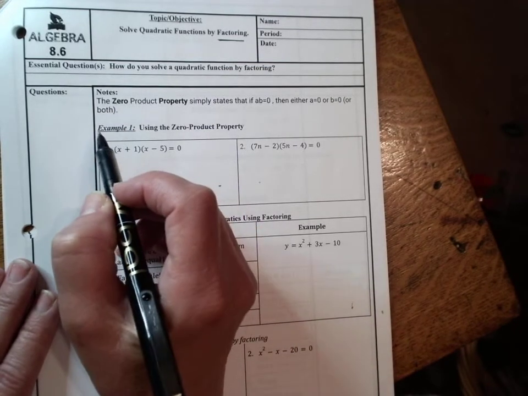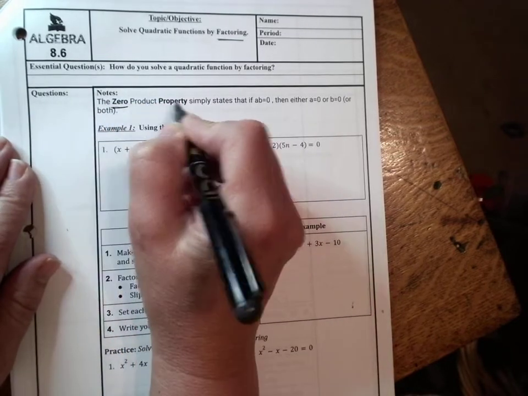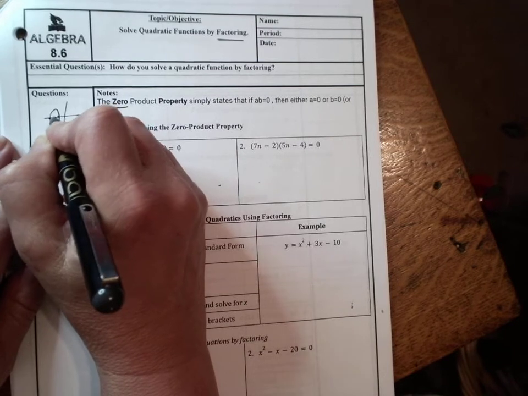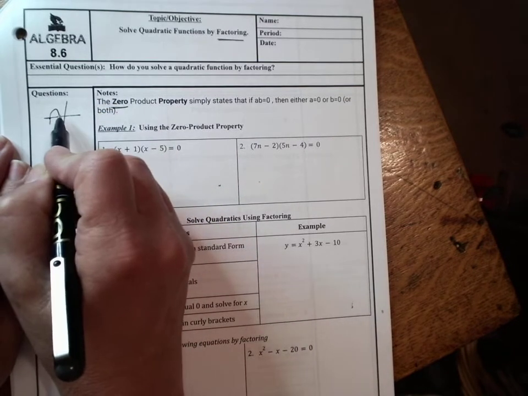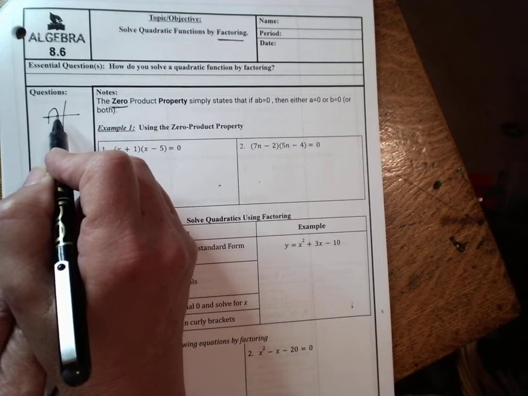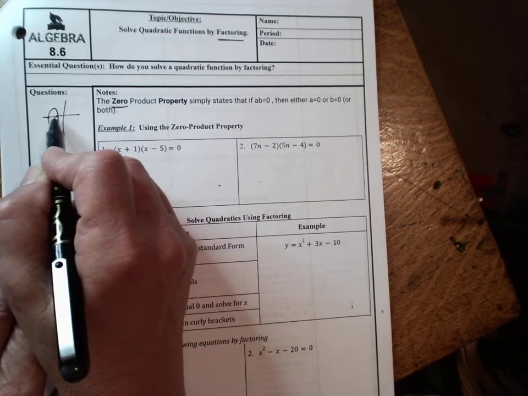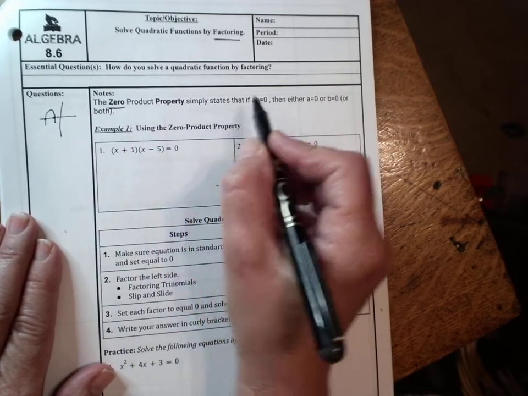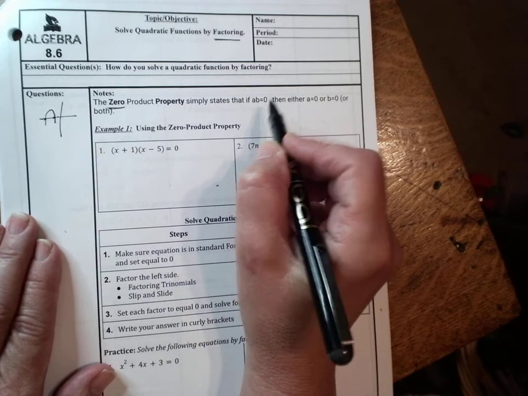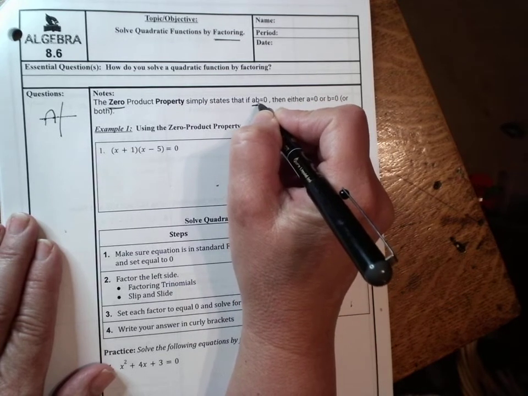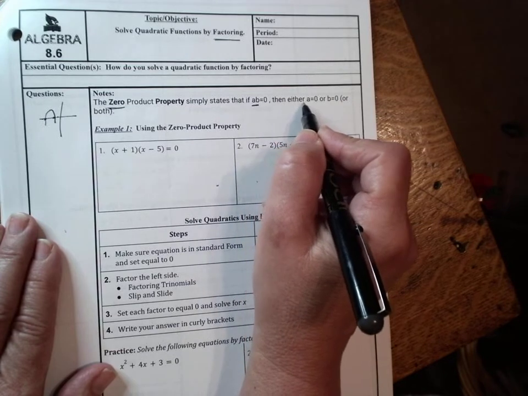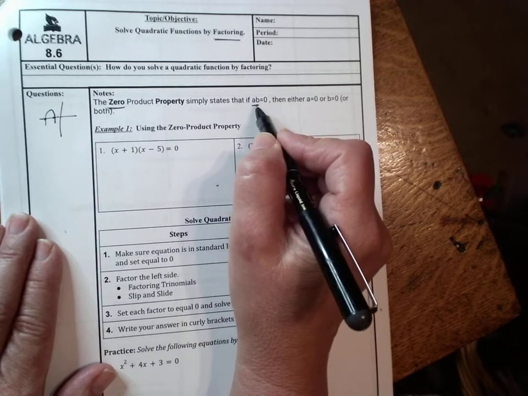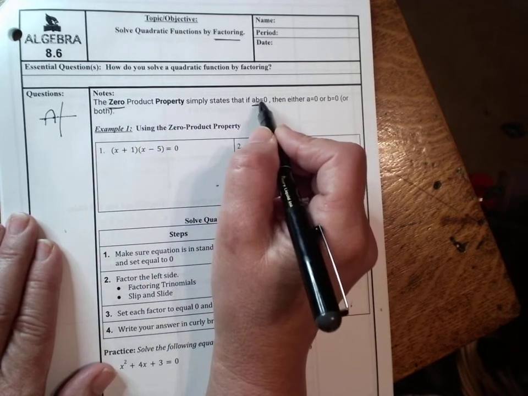So we have here, remember our roots or our zeros, when the quadratic crosses the x-axis, those are our zeros. The reason they're the zeros is because the y value is 0 in both of those. So we call this the zero product property. It simply states that if a times b equals 0, which means anything if it's multiplication, then either a is 0 or b is 0. The zero product property just means when you're multiplying, that's product, if one of these is 0, your answer is going to be 0.